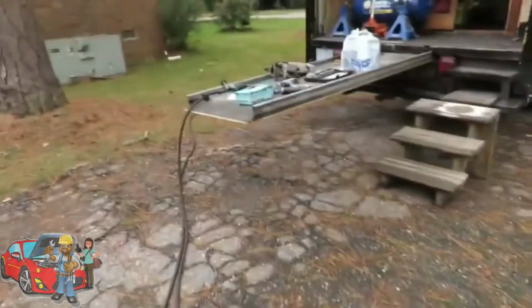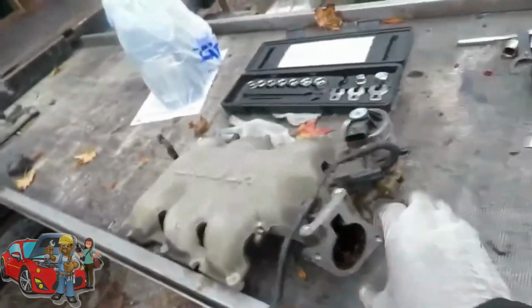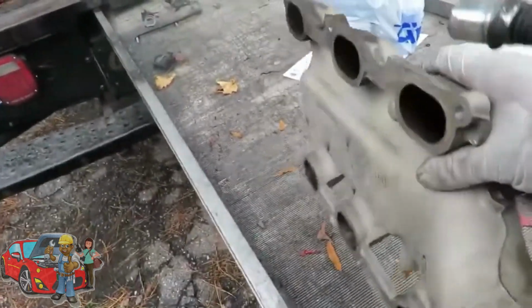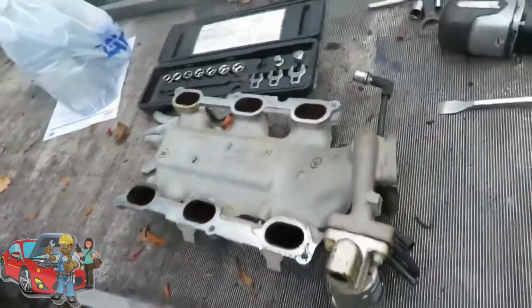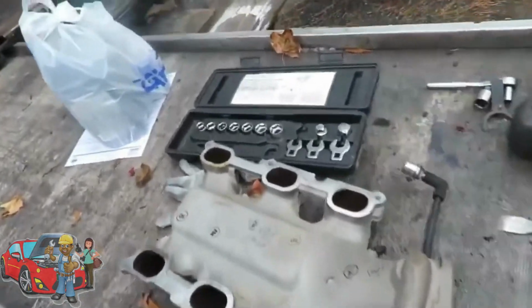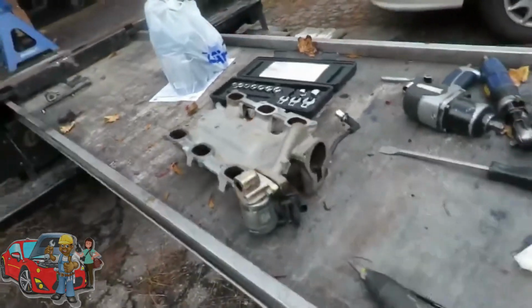I want to get a rag. We're gonna wipe this out inside there a little bit. But also what we're gonna do is turn it over. I'm just gonna do a light surface cleanup on that. Alright, let's do that surface cleanup, clean it up, and then when we come back, we'll be setting the intake back down. Be right back.